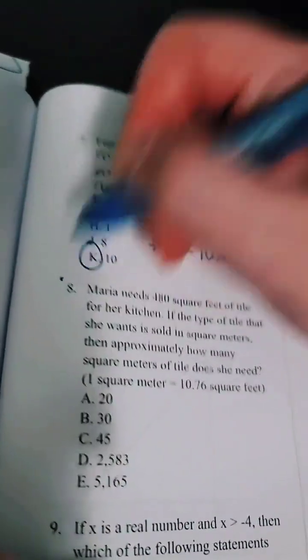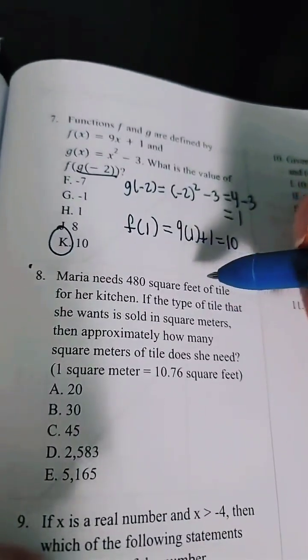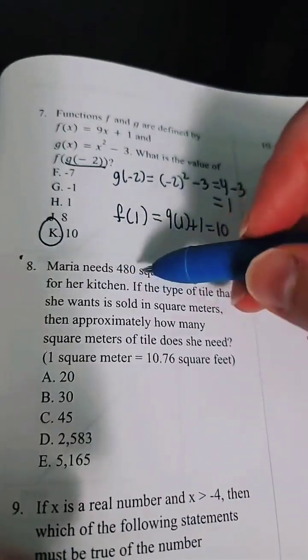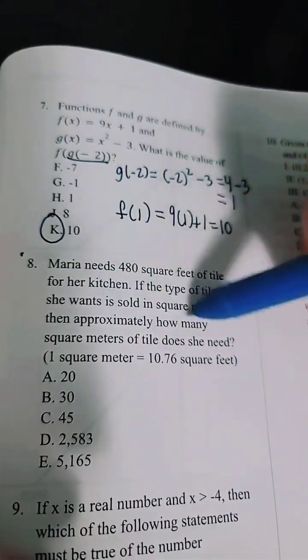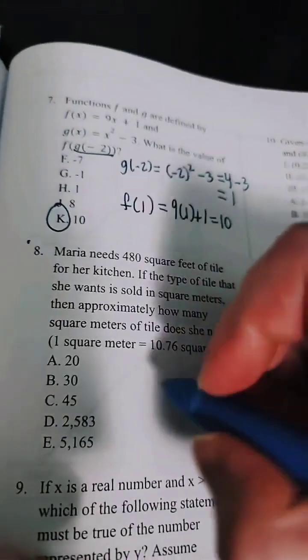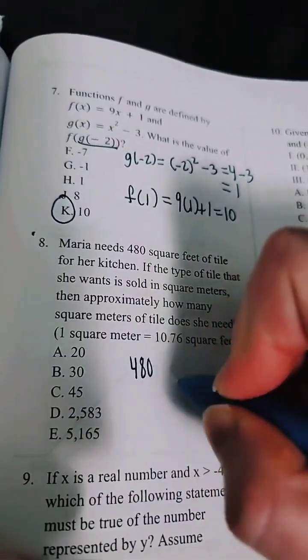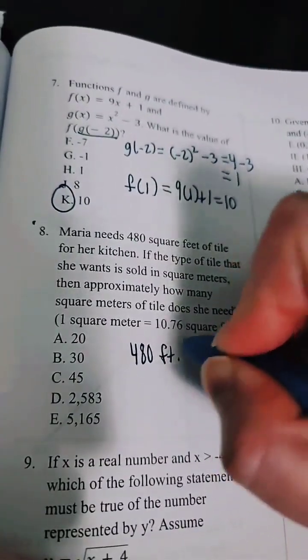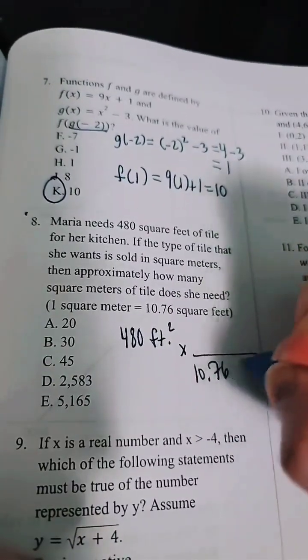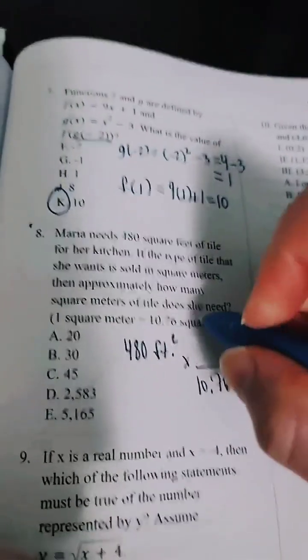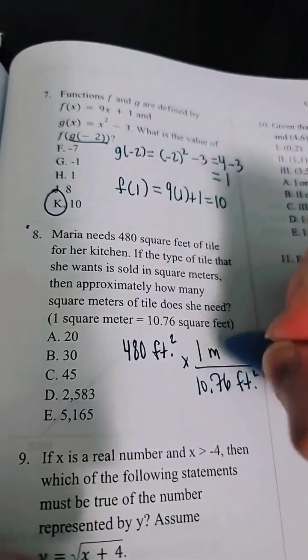Okay, so then let's go to number 8. Maria needs 480 square feet of tile for her kitchen. If the type of tile that she wants is sold in square meters, then approximately how many square meters of tile does she need? So 480 square feet of tile. And then we have that it's 10.76 square feet for every 1 square meter.